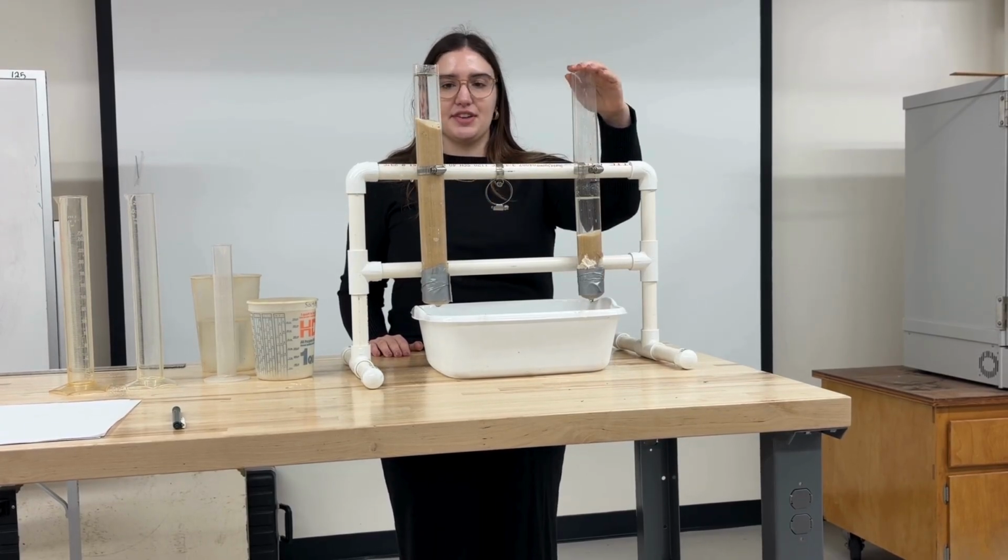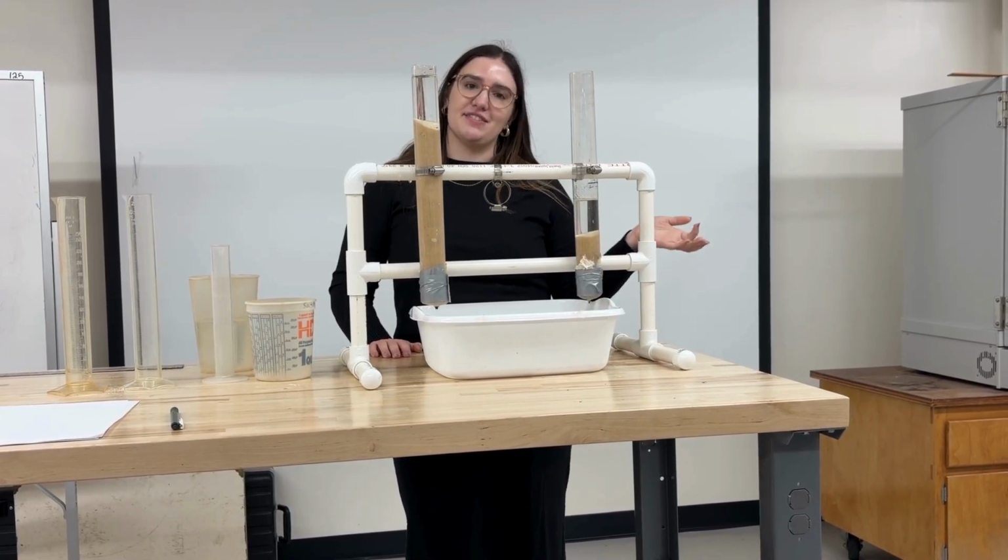So this one will drain faster than this one. So that finishes activity 2.